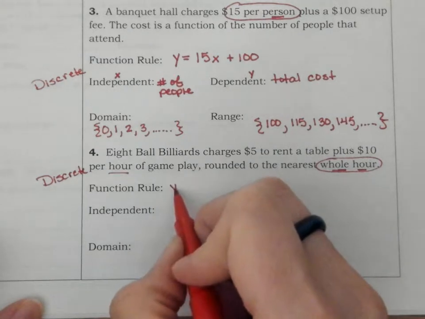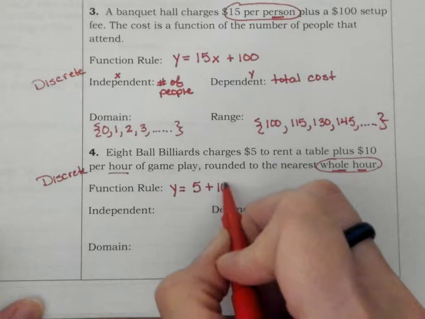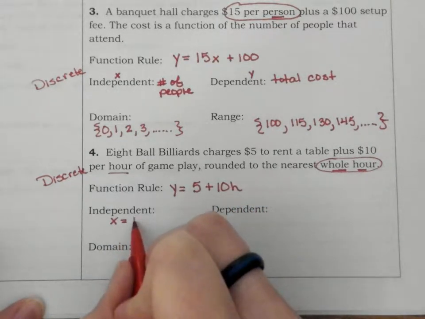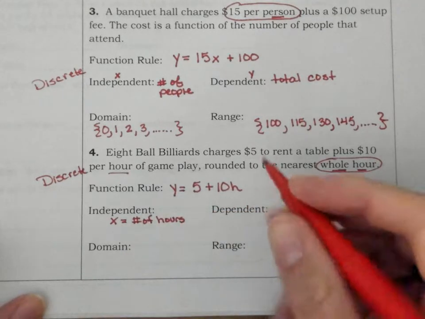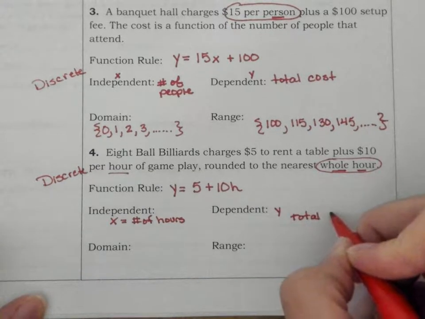My function rule is y equals $5 to rent a table plus $10 per hour. So my independent, my x, is number of hours. And my dependent is my y, which is the total cost again.